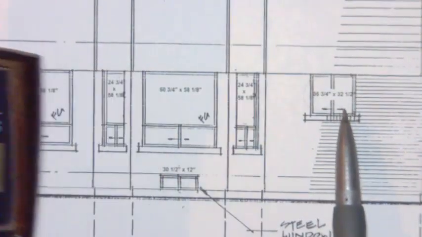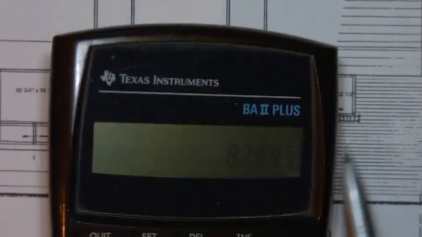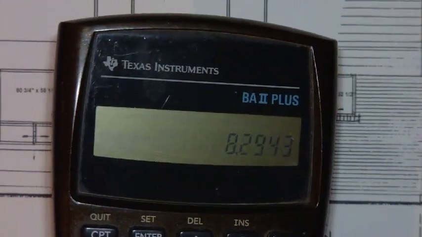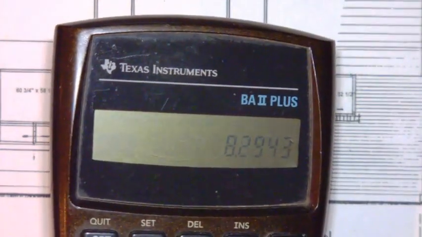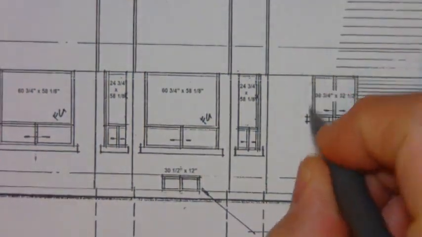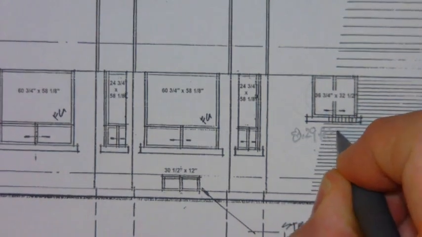Now when you get square feet, we'll round up. However, because we've got a number of different windows here, let's jot down the exact area first, and then we'll do a final rounding once we've determined the area of all the windows. So this first window is 8.29 square feet.